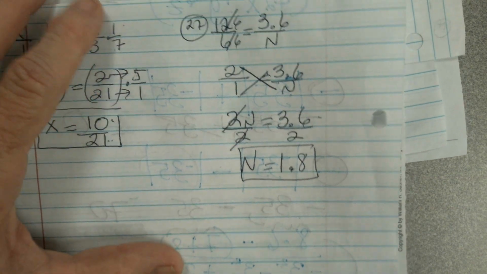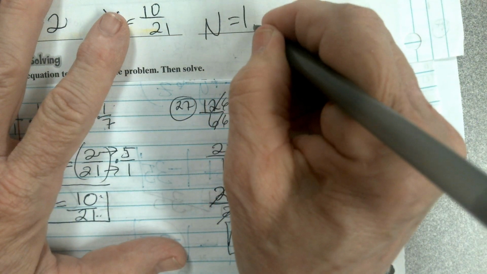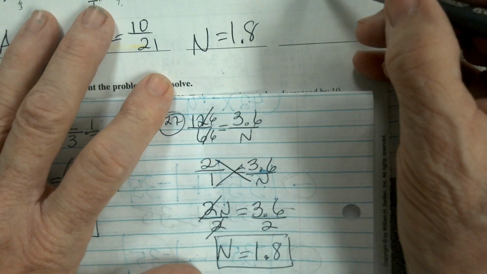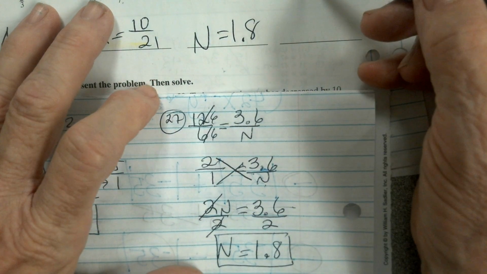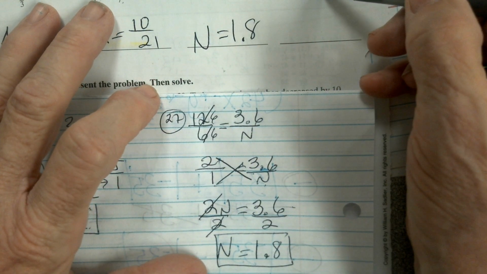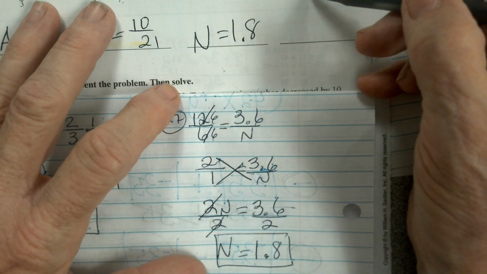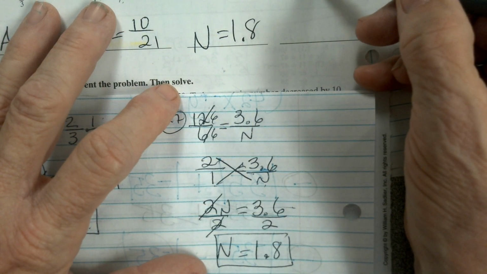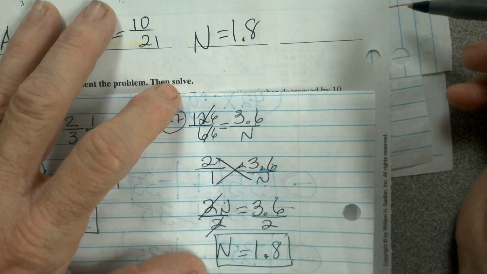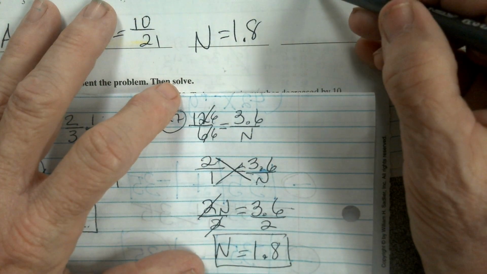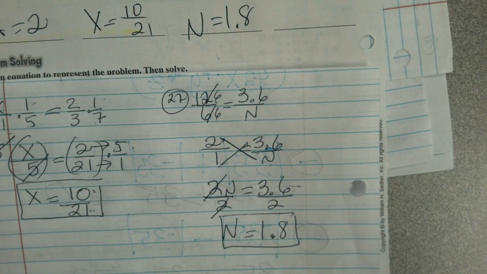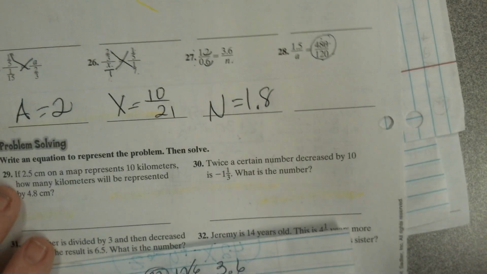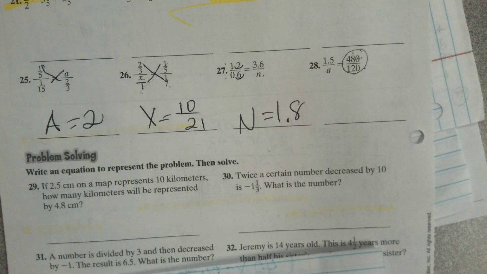Okay. All right, and I'm going to leave this last one for you to do. Will you be able to reduce 480 over 120? Yes. Isn't 4 times 12 48? Yes. I think that's going to be 4 over 1. You can cross off the 0 and then divide them both by 12. So you can do that one. So you'll do the rest of those.